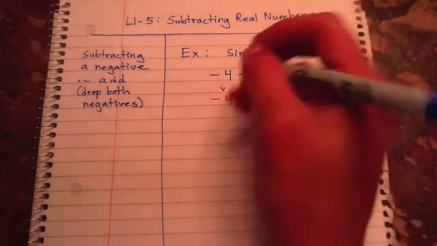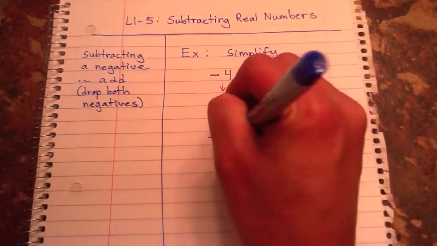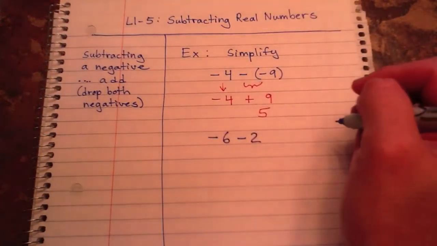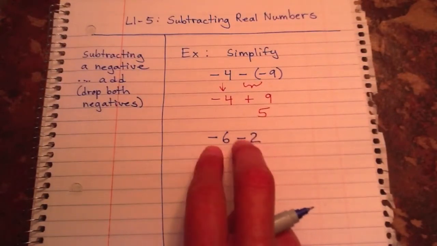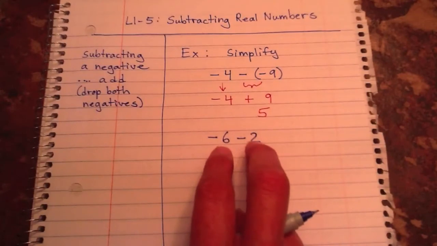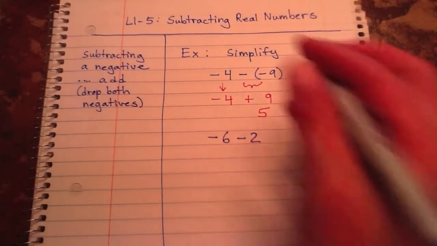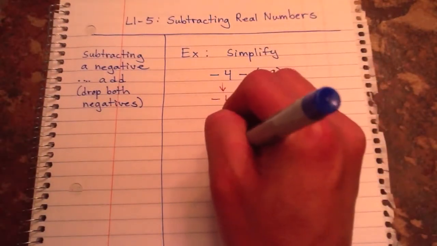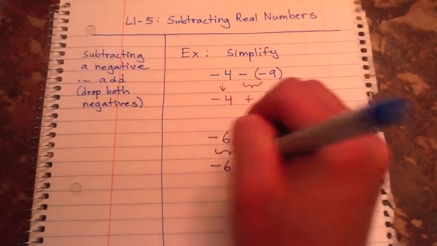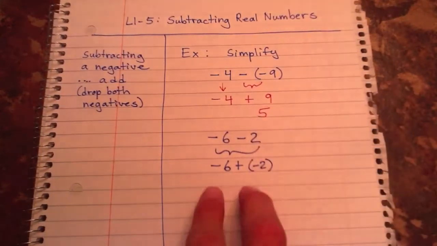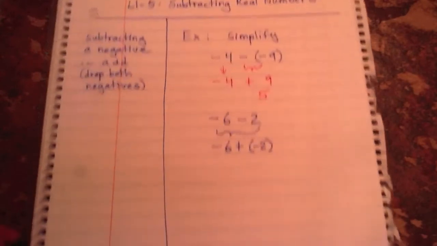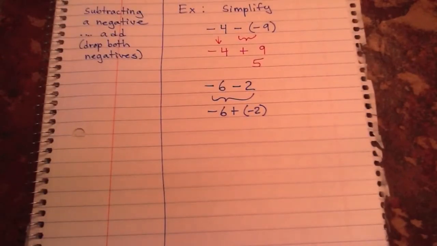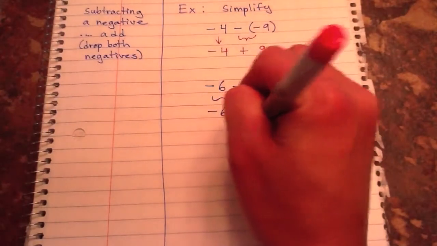If we were subtracting something like -6 subtracting 2, this is the rule we talked about yesterday, same sign, so you just go ahead and add them and keep them the same sign. And if you get confused about that rule, the other way to look at this negative sign, I could rewrite this as a -6 plus a -2. Same sign, add them, keep them the same sign. So once I combine those, I end up with a -8.